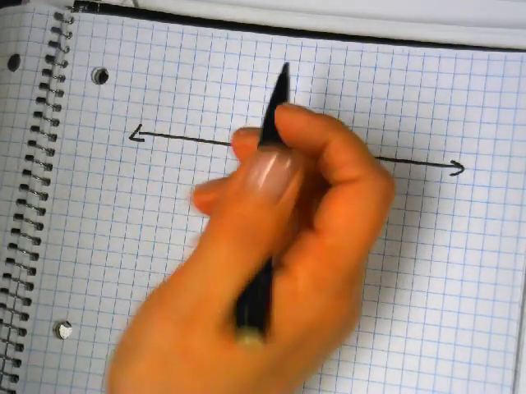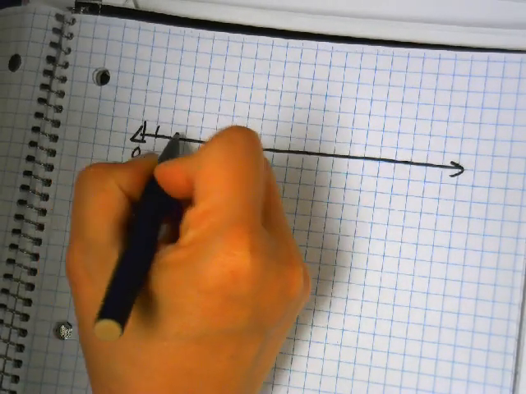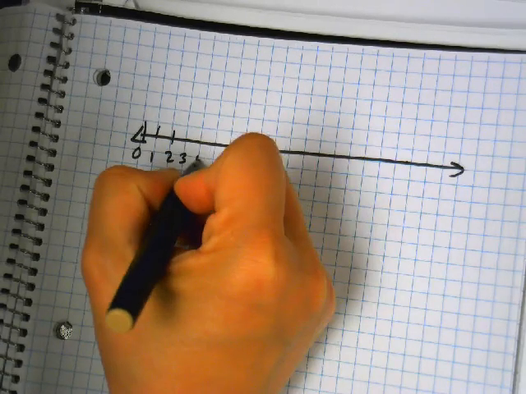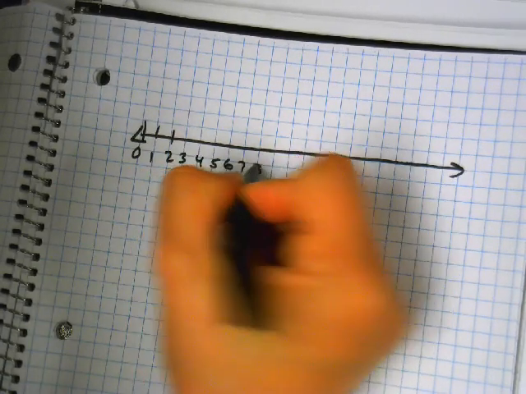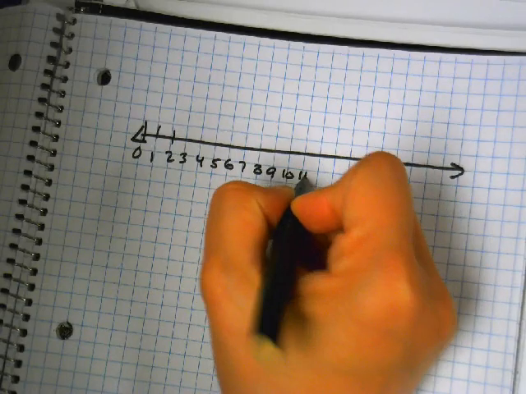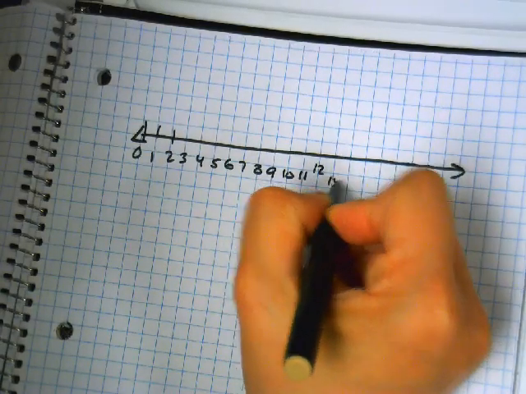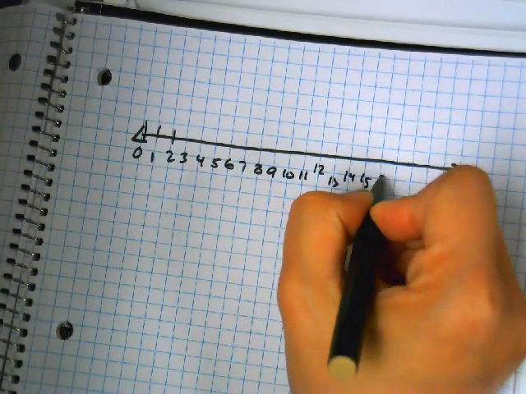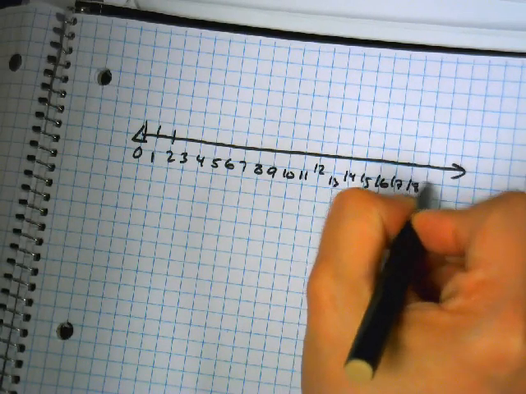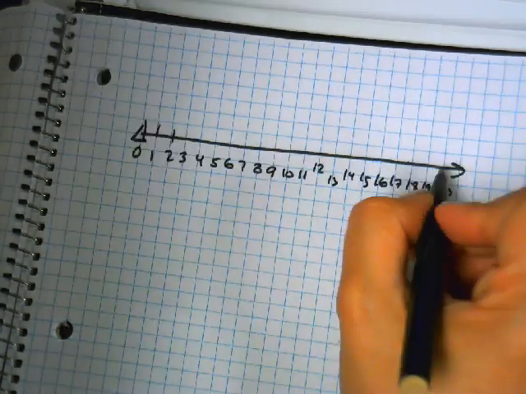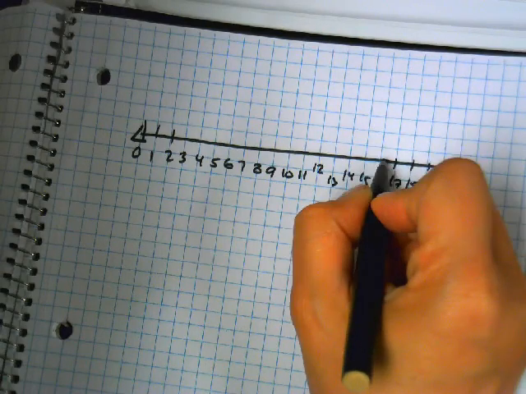Let's see. 0, 1, 2, 3, 4, 5, 6, 7, 8, 9, 10, 13, 14, 15, 16, 17, 18, 19, 20. Can you guys fit in 0 to 20?